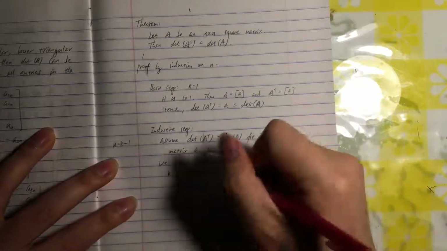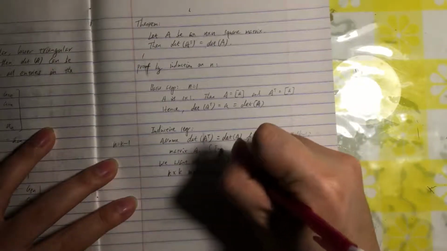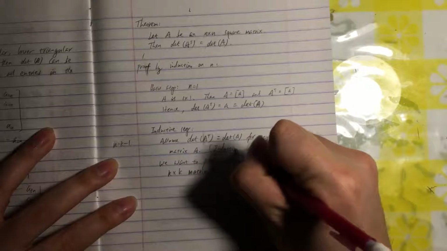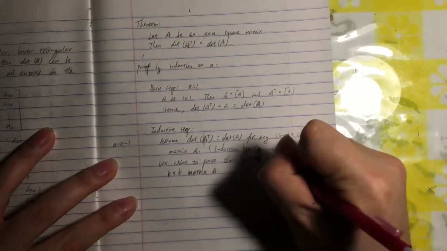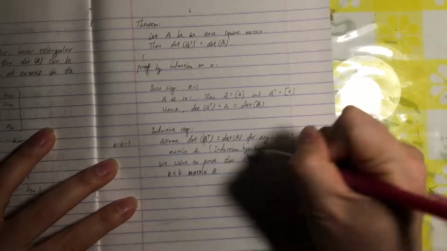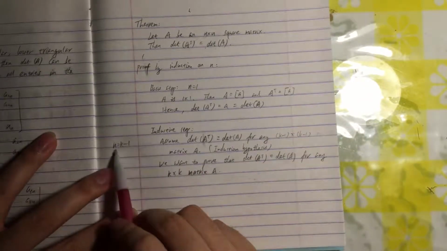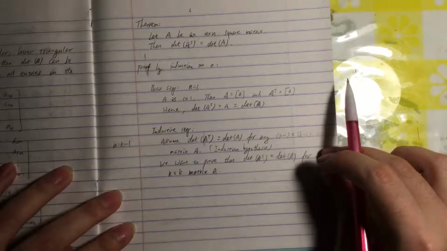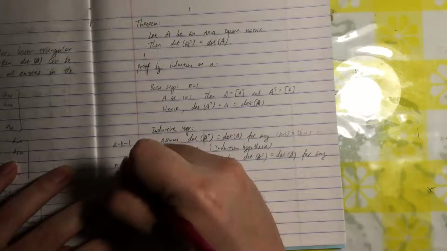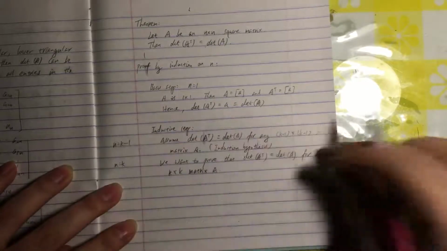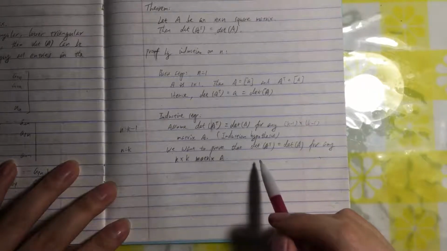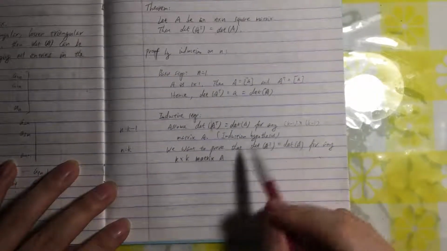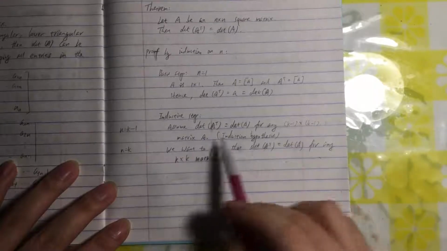That's our assumption. This statement is called induction hypothesis. Assume the statement is true when n equal to k minus 1. We try to prove that the statement is true when n equal to k. That's our goal. So here I'll first of all set up matrix A and A transpose. Then try to show that their determinants are exactly the same using the induction hypothesis.